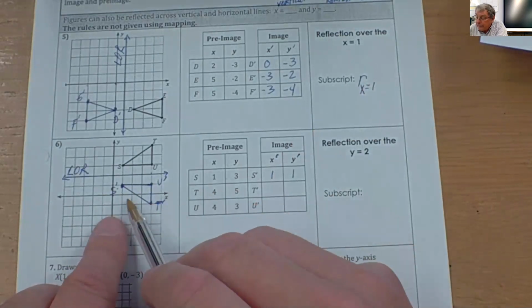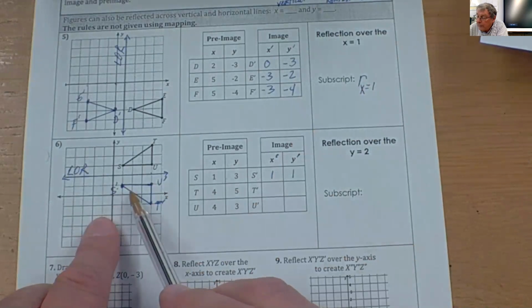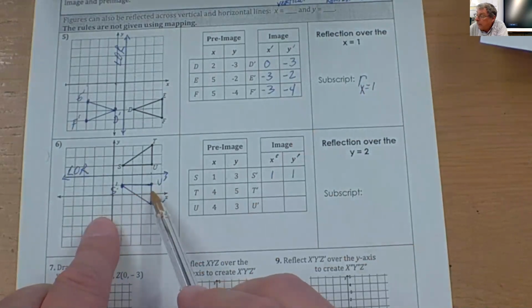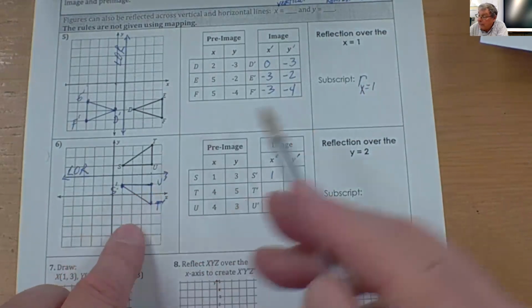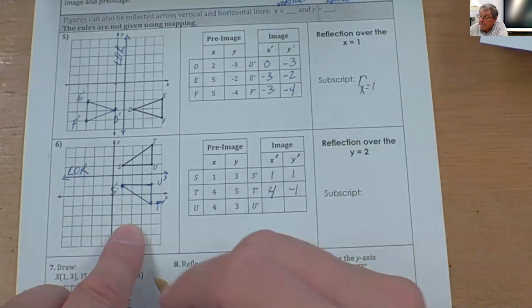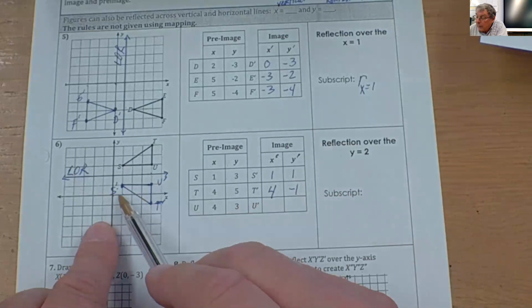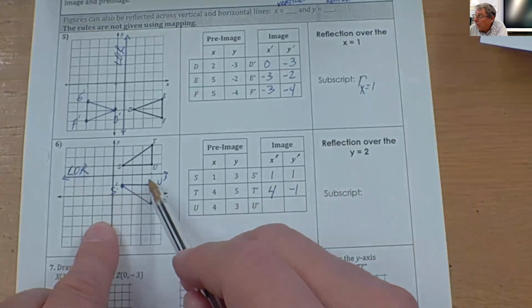Let's see, T prime, count from the origin, be careful. 1, 2, 3, 4, 4, negative 1. And U prime, find the origin. 1, 2, 3, 4, 1.